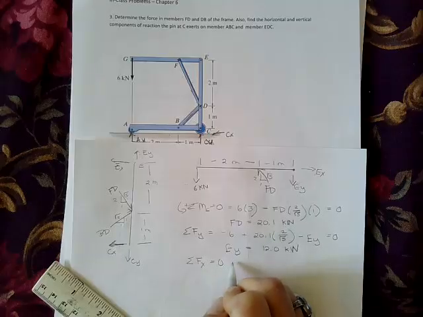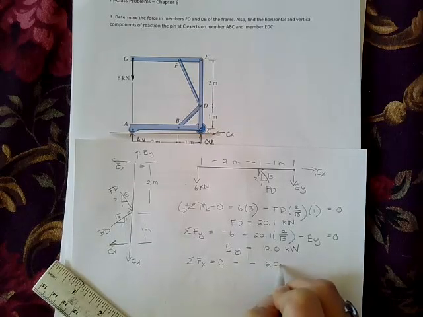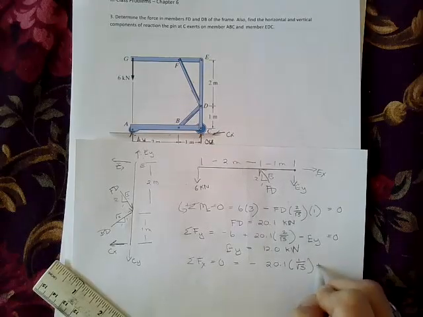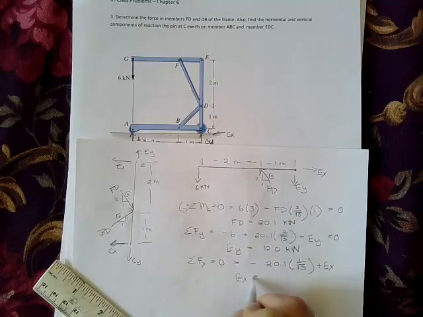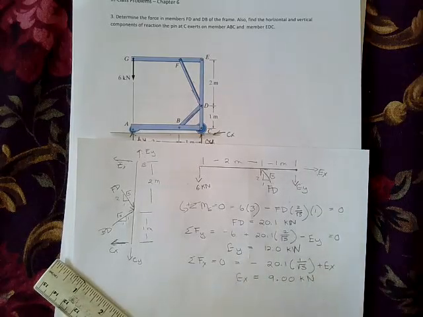And in that case, I have minus FD, so minus 20.1, times 1 over the square root of 5 plus EX. And so EX turns out to be 9.00 kilonewtons.